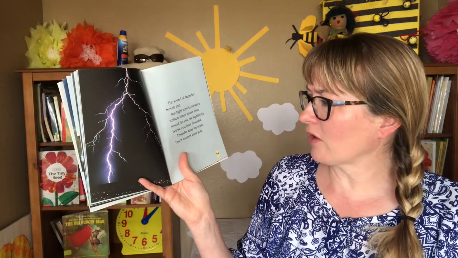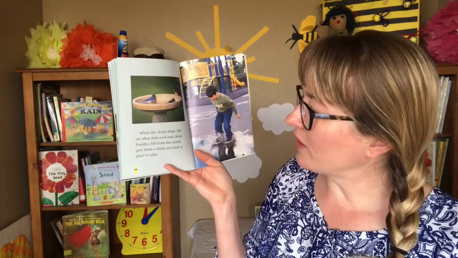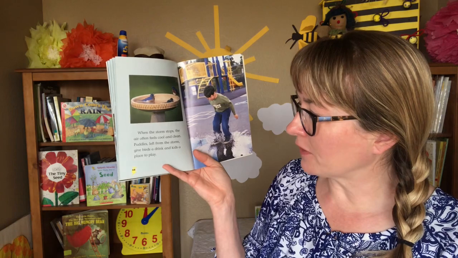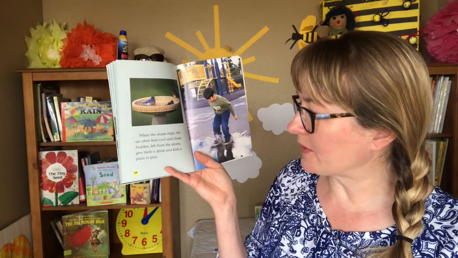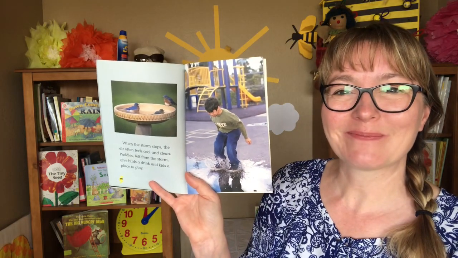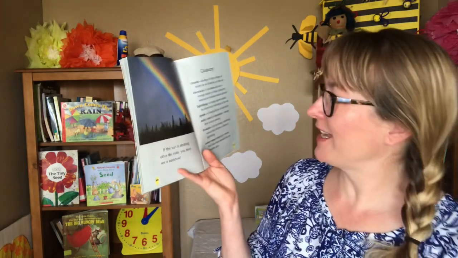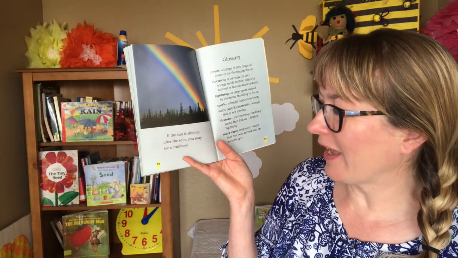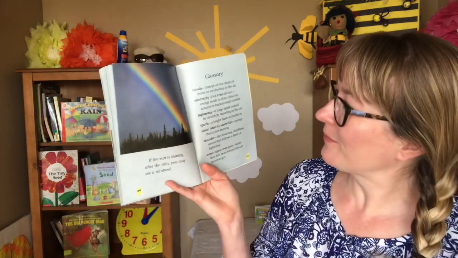Thunder may be scary, but it cannot hurt you. When the storm stops, the air often feels cool and clean. Puddles left from the storm give birds a drink and kids a place to play. If the sun is shining after the rain, you may see a rainbow.